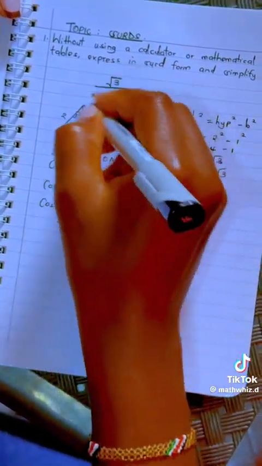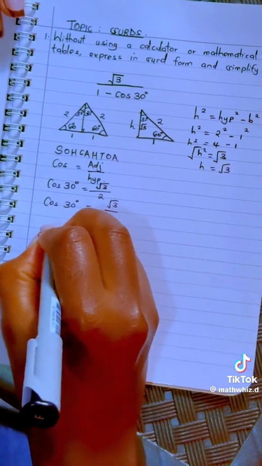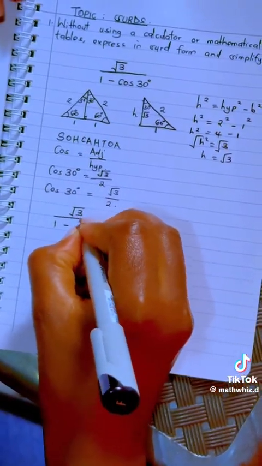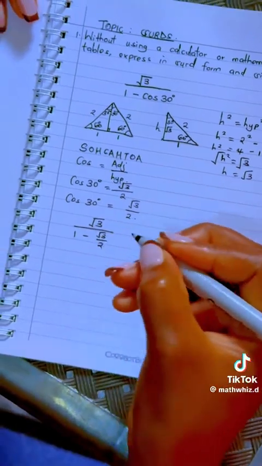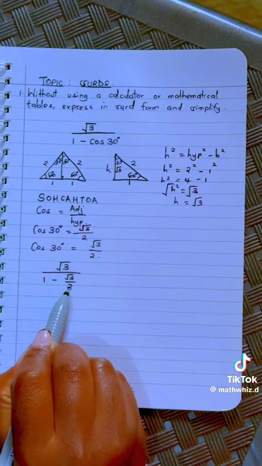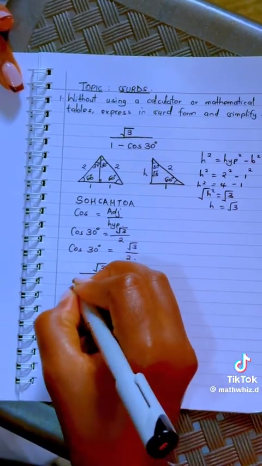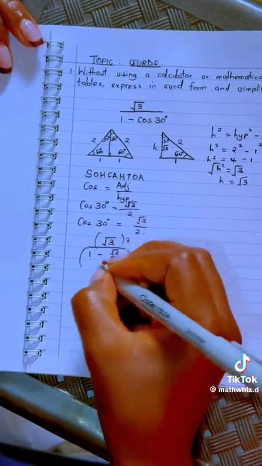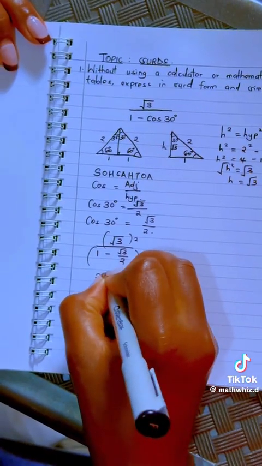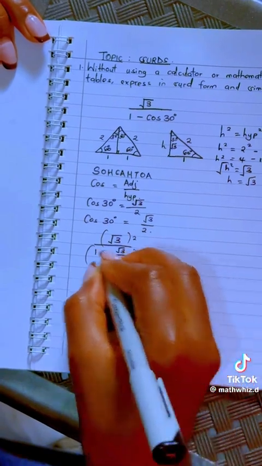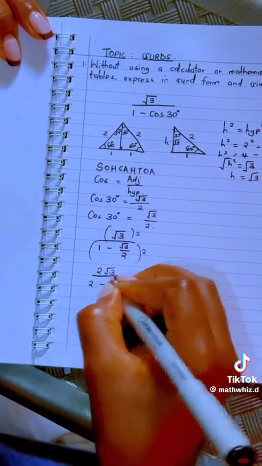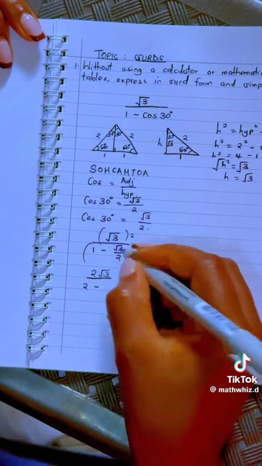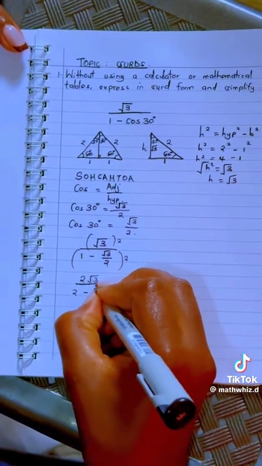Therefore, you come back to the question. We have root 3 divided by 1 minus cos 30, which is the same as root 3 divided by 1 minus root 3 over 2. Then what you do, eliminate the 2 from this side. You'll multiply everything by 2. It will become 2 root 3 divided by 2 times 1 is 2, minus 2 root 3 over 2 divided by 2. You'll cancel these 2 and 2. It will become 1, so the denominator becomes 2 minus root 3.